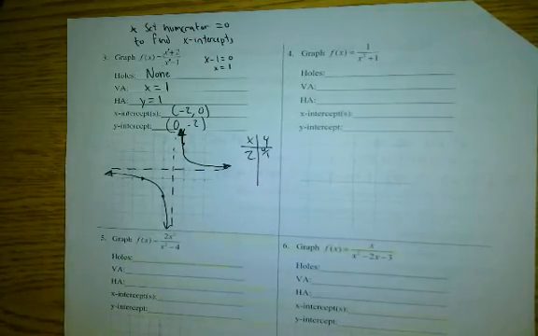Questions? Are they ever both going to be on the bottom half or both on the top half, or do they always... Let me think about that for a second. No. They alternate. Alright, number 4.